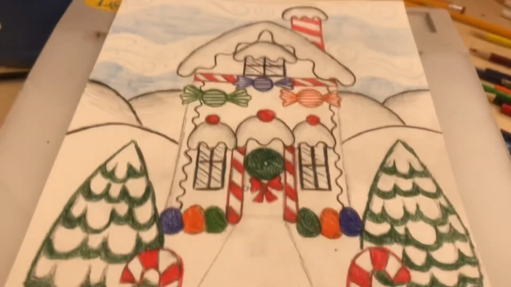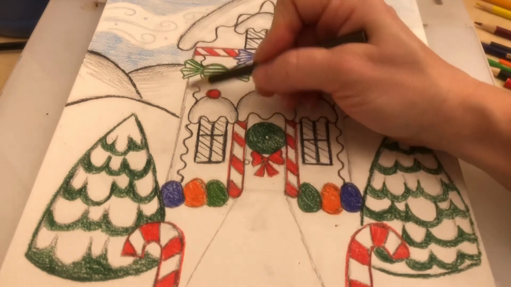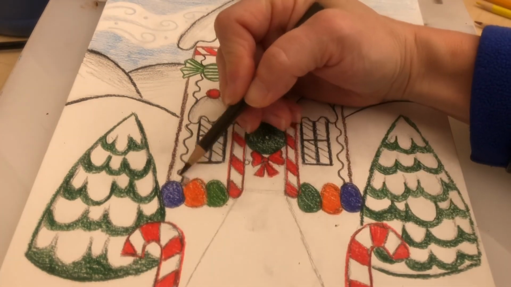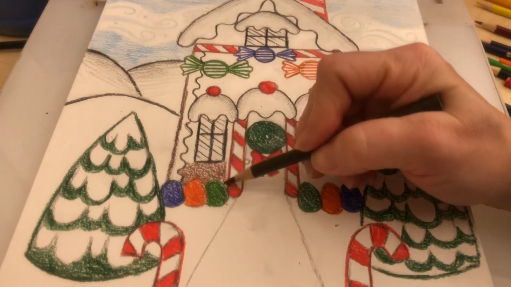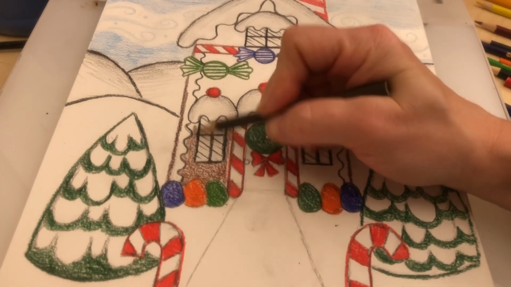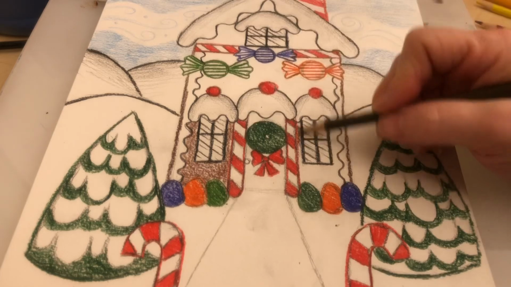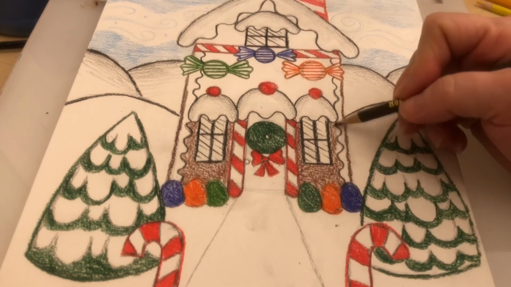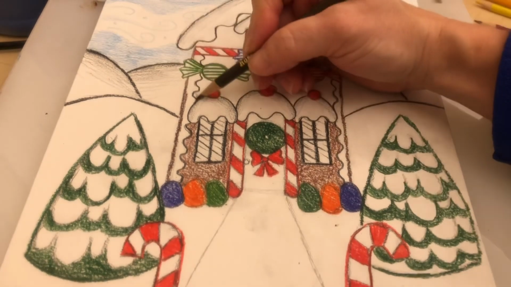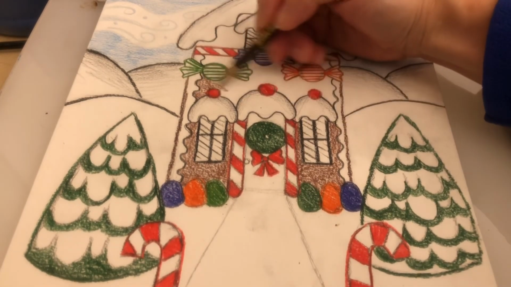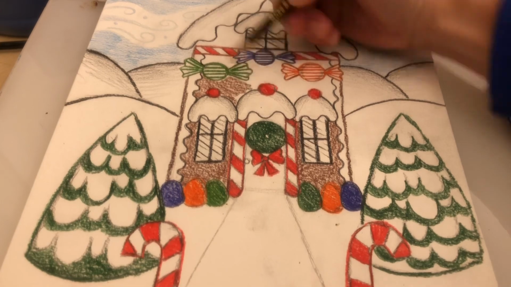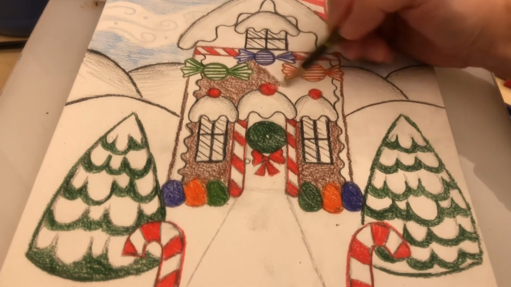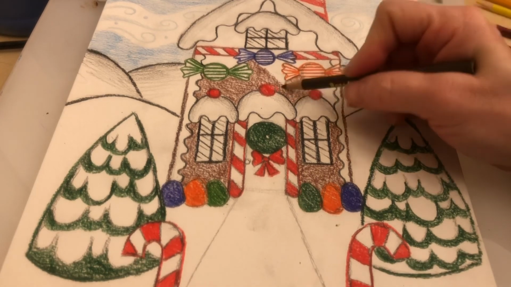All right, we're almost there. The last thing is the brown. Because this is a gingerbread house, it's made out of a cookie. So everything around the window is brown, but be careful not to color the white snow cap part or the candy with your brown. Just go around all that good stuff and color in the rest of the house.